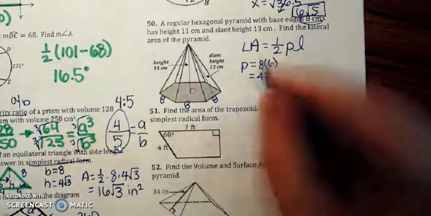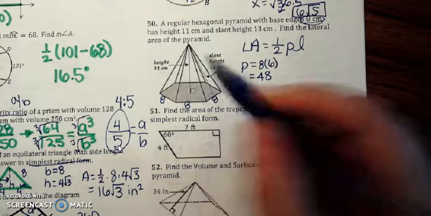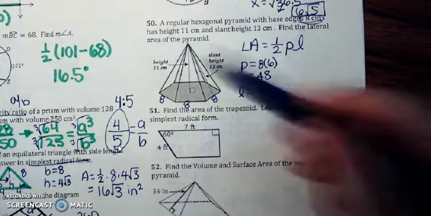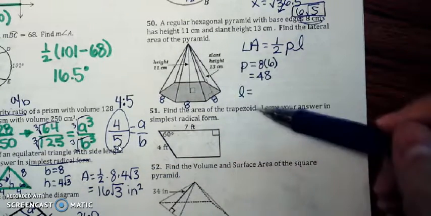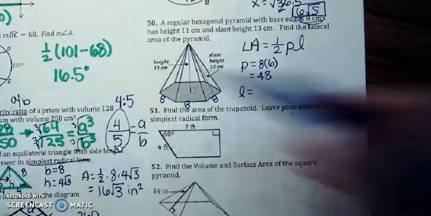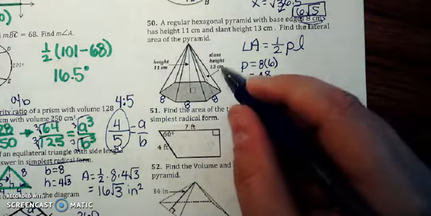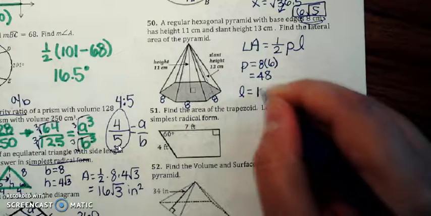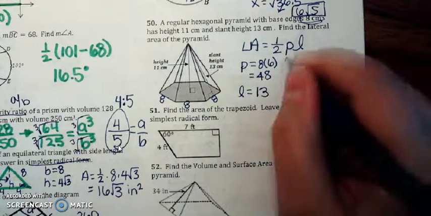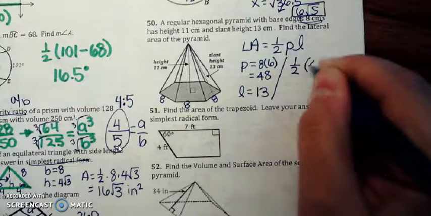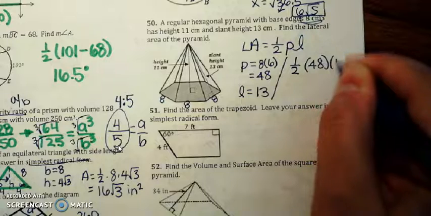Now, this question actually gives you more than you need, so they're trying to make sure that you know which one of the heights that you need to use for the surface area. The height is used for volume, the slant height is used for surface area. So slant height is 13, you're not even going to use the 11. So this should be 1/2 times 48 times 13.